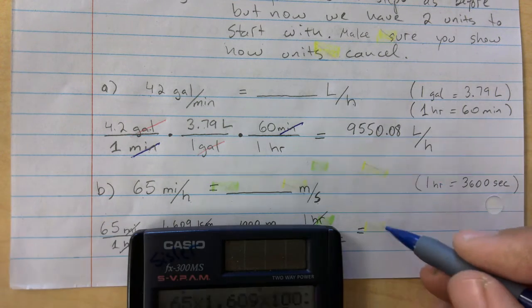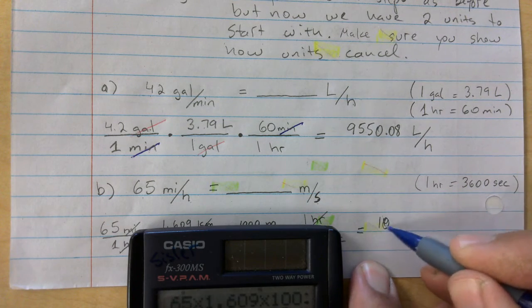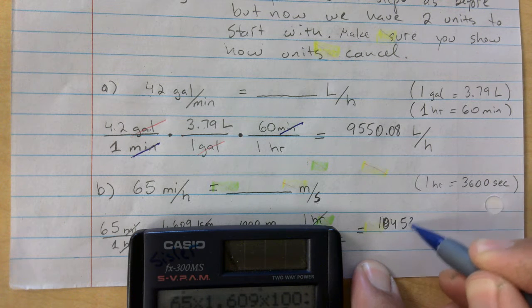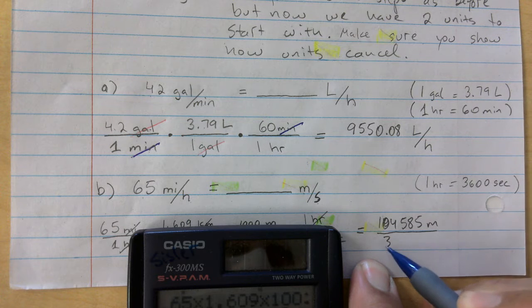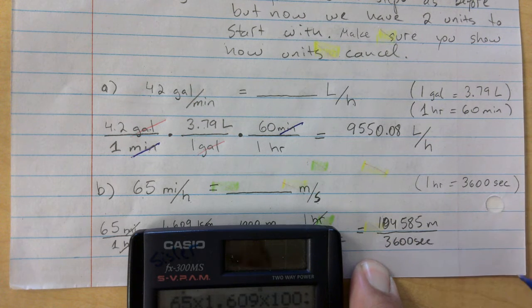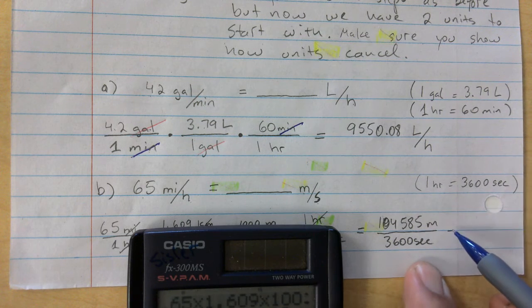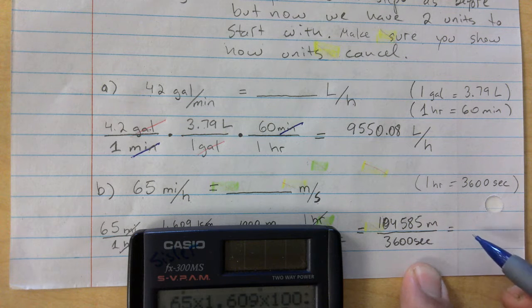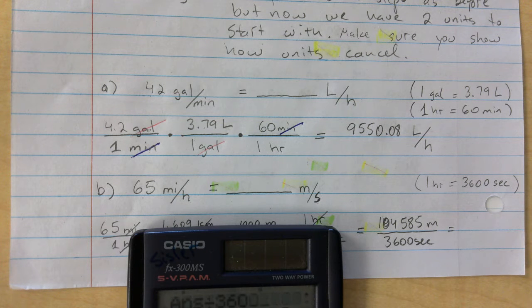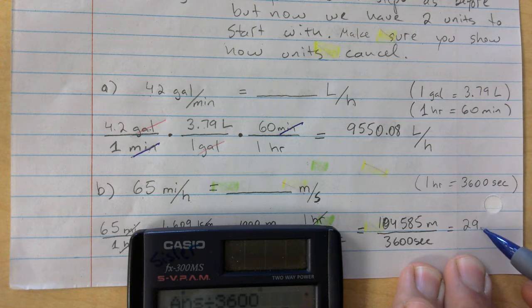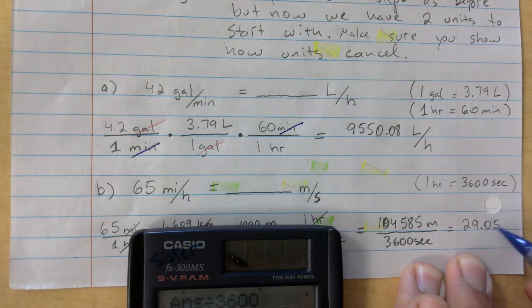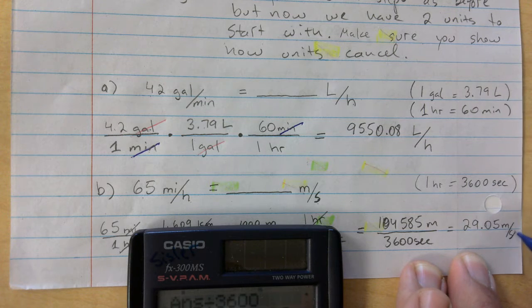So you get that in the numerator, 104,585, and that is now in meters. And I still have the 3,600 seconds here. I'm now going to divide like that, and that is the equivalent of 29.05 meters per second.